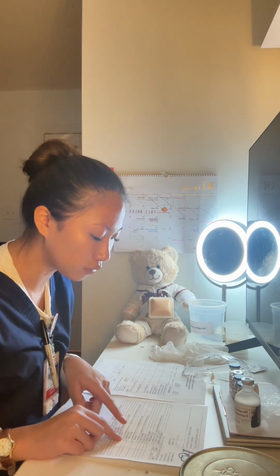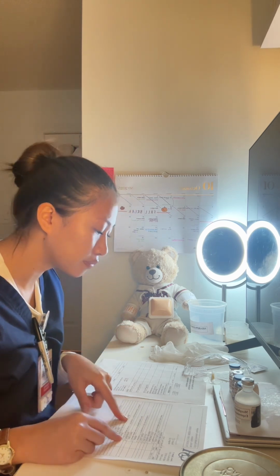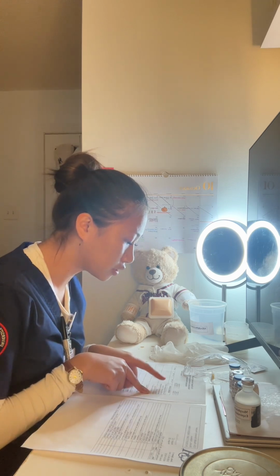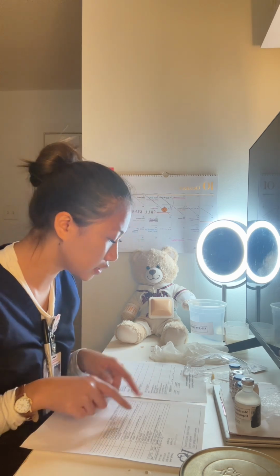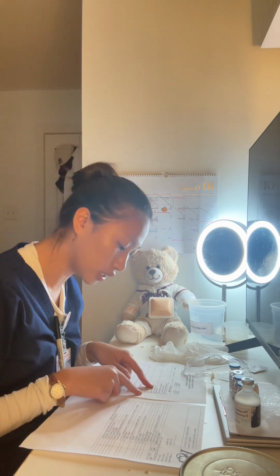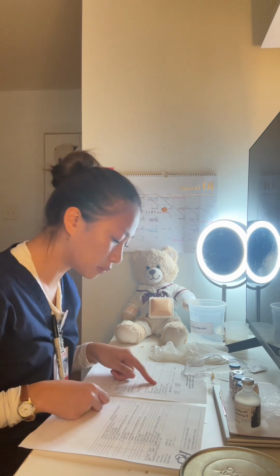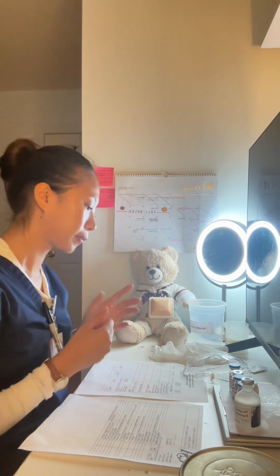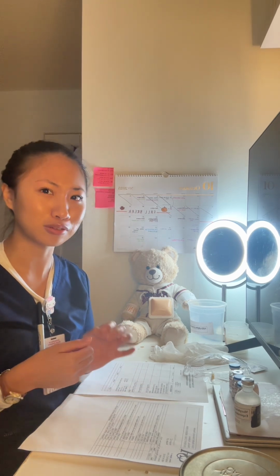So the drug is Novolin R regular insulin U100 insulin. I would need 10 units, and I would give this subcutaneously, 30 minutes before meals. And insulin is used to regulate the patient's blood glucose levels.